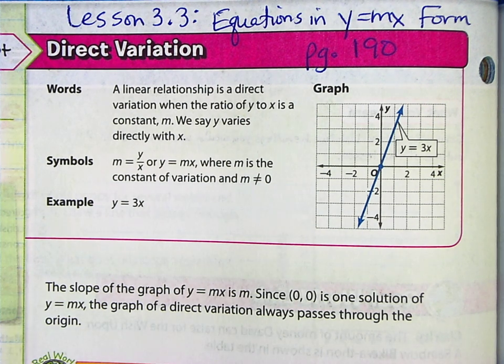Okay, this is lesson 3.3, equations in y equals mx form. If you are not on page 90, please pause the video and get to that page now.